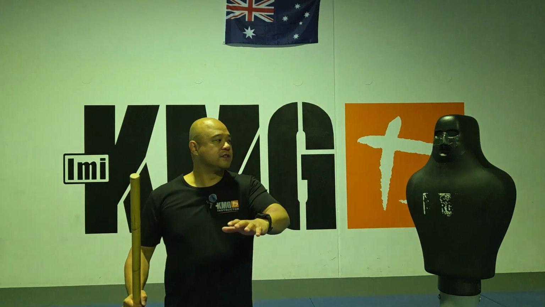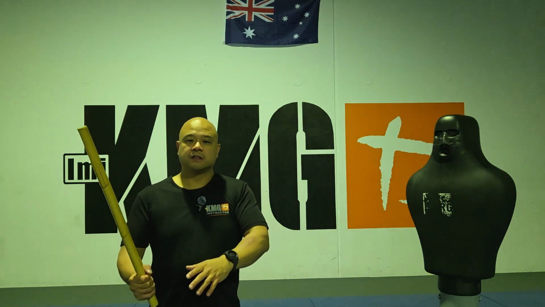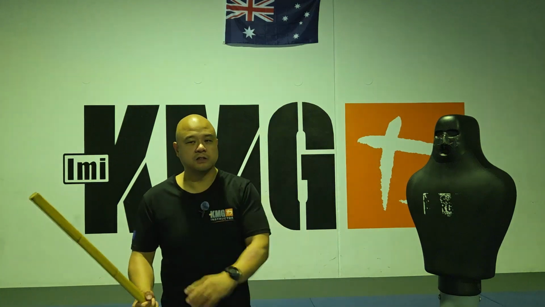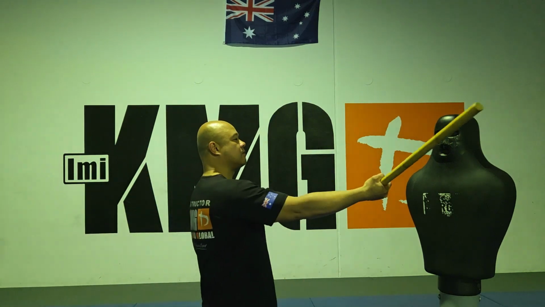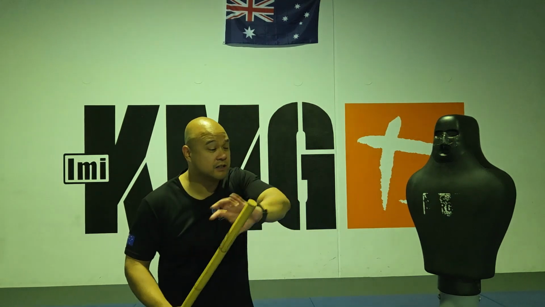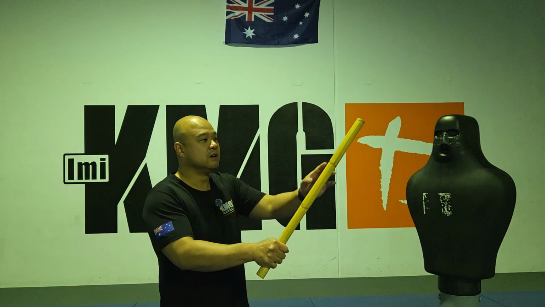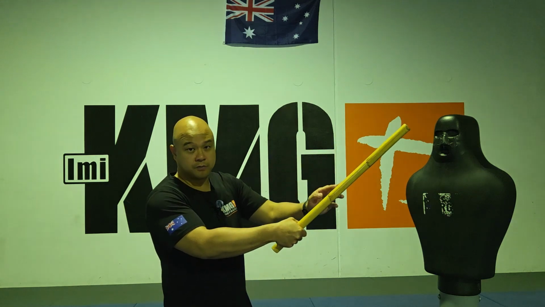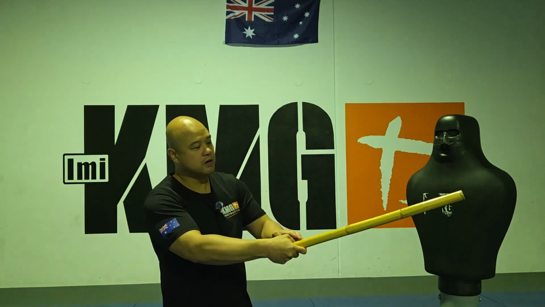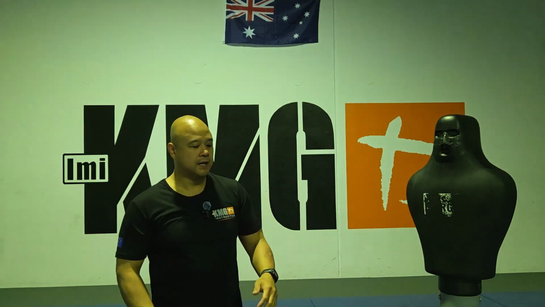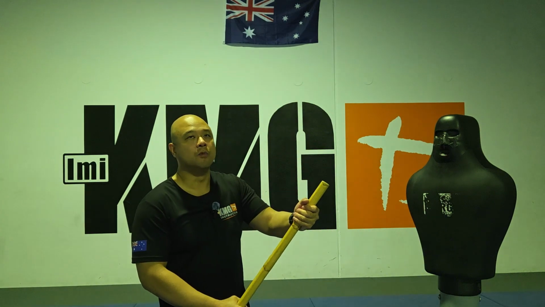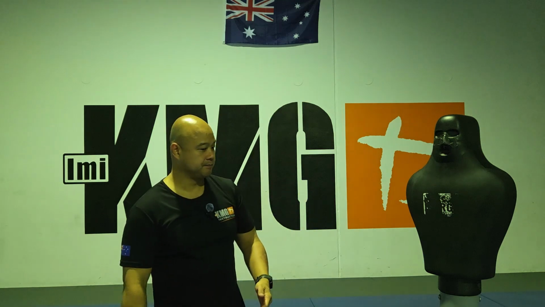This part of the stick is the one that travels the most distance, right? If you look at the circle, that's the circumference. It travels the most distance. Therefore, it's accelerating more and travels faster compared to the other parts of the weapon. So faster to slower, smaller radius. Therefore, this has the most force on the impact.